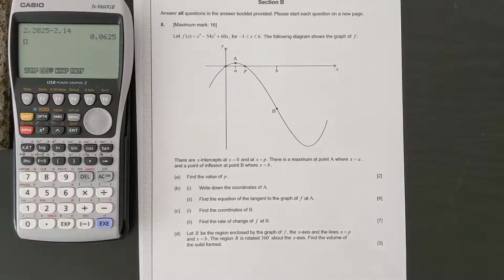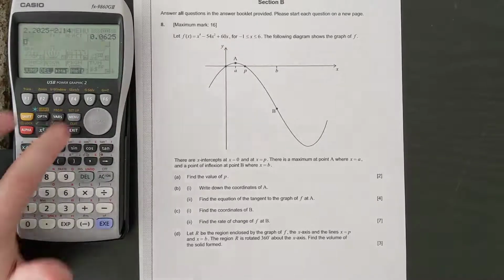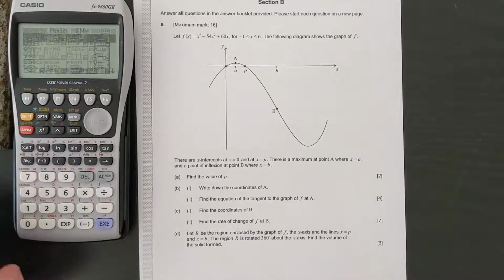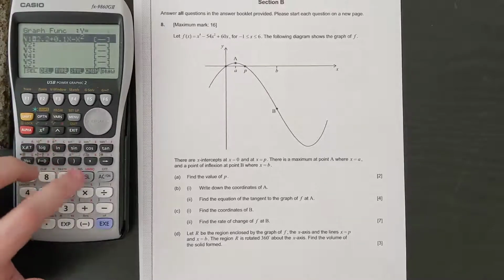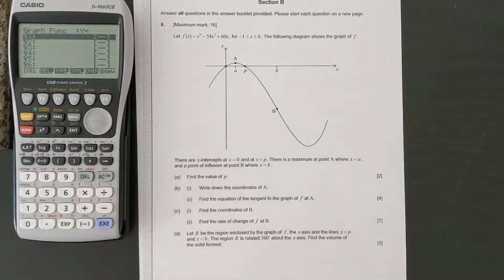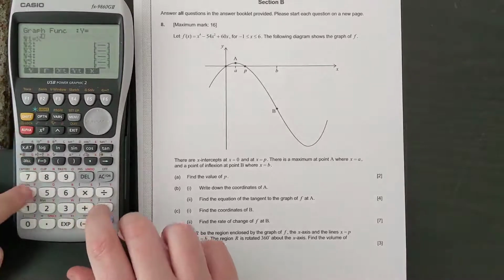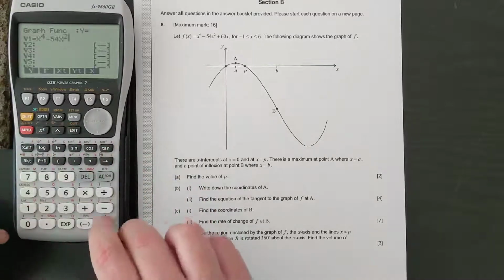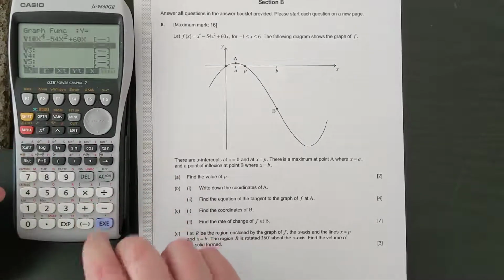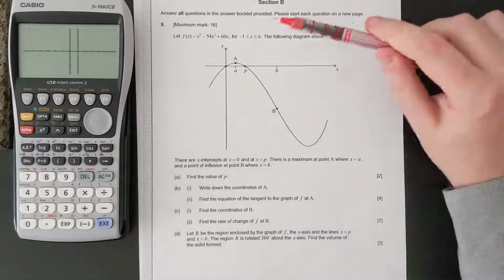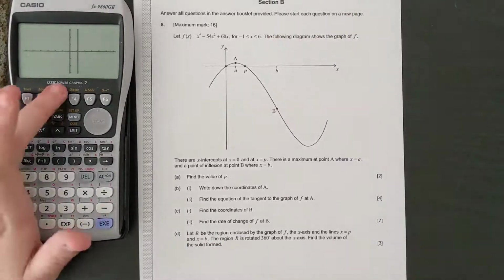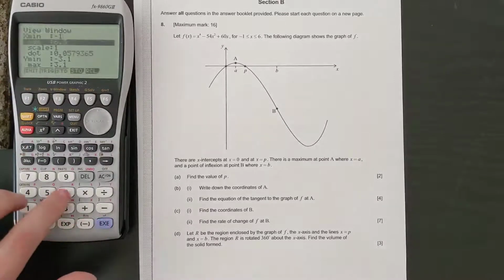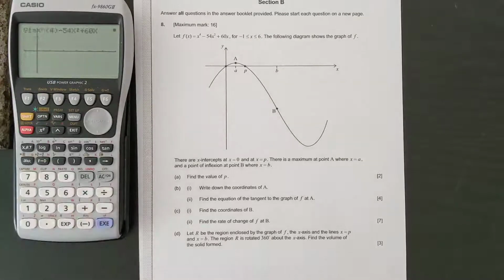Now this whole question really is just, do you understand what graphs are, and can you use your GDC accurately? And if the answer is no, you really need to fix that. So I go into my menu, I'm going to draw a graph, so I go into 5, I clear whatever graph I had before, and I type in the equation of this graph, x to the 4 minus 54x squared plus 60x. I'm going to draw that, and then I'm going to remember that my domain here is between -1 and 6, so I go to my window. It's told me to go between -1 and 6. Let's see what that gives me.